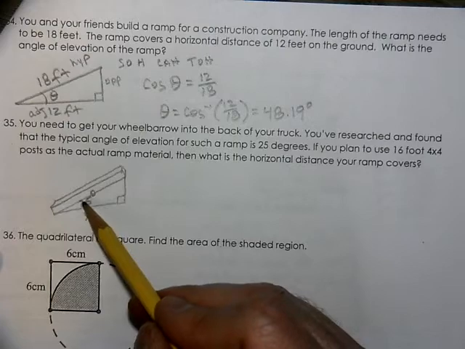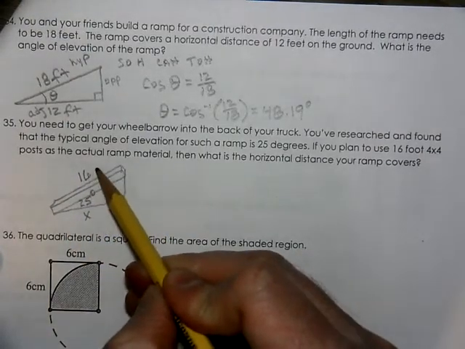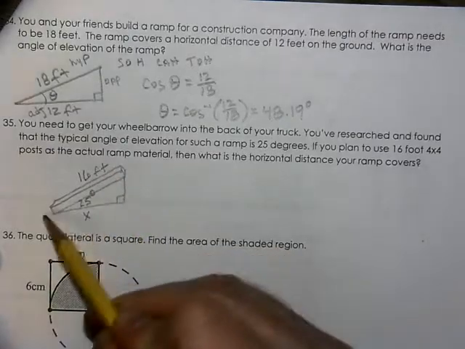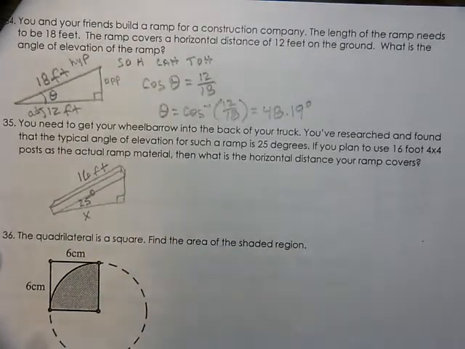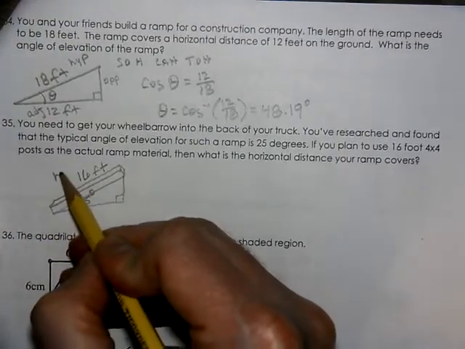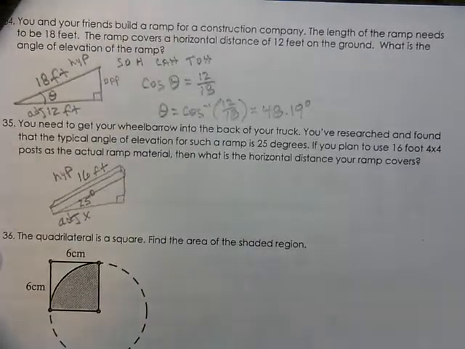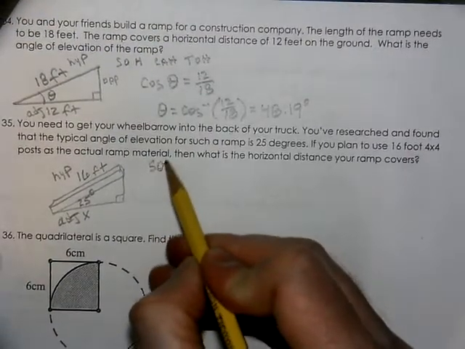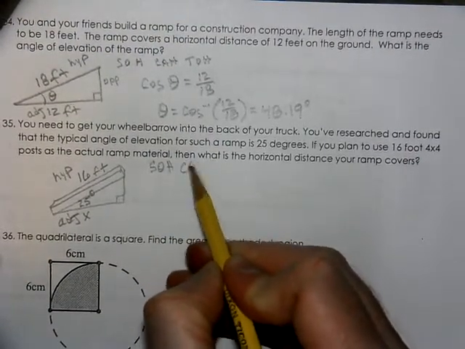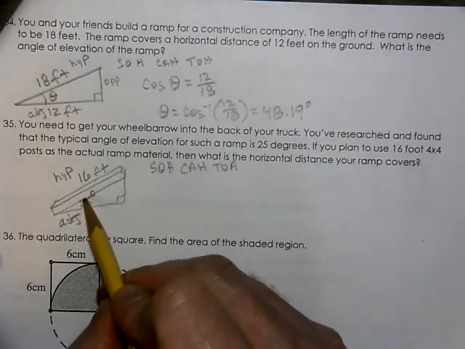So we know that we're using 16-foot boards, and that would be your hypotenuse. This would be your adjacent side, just like the previous question. So thinking about SOHCAHTOA, that helps us determine which trig function we're going to use.